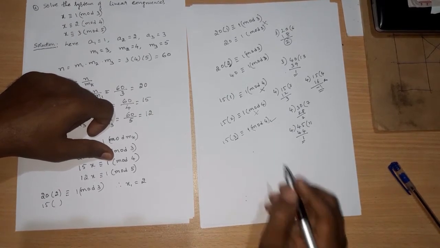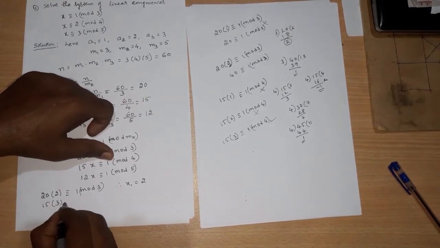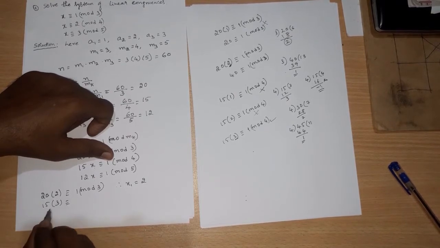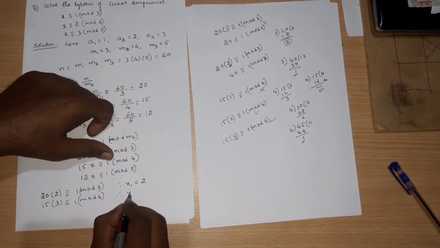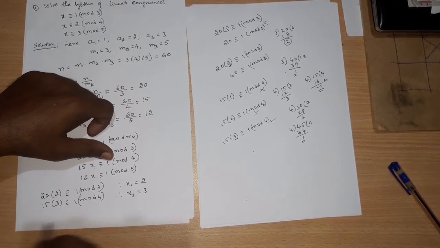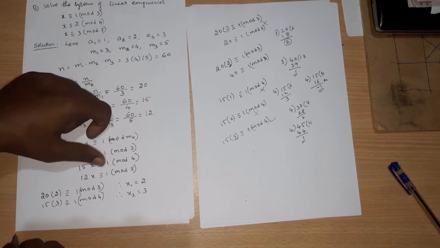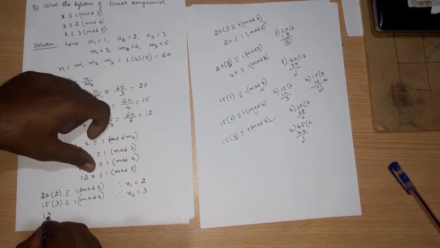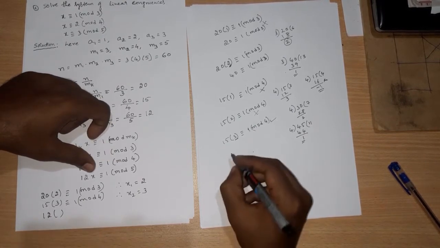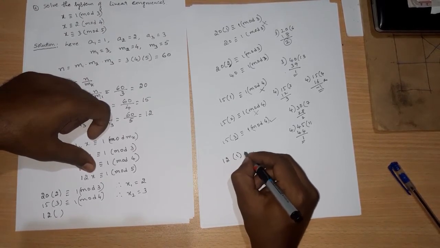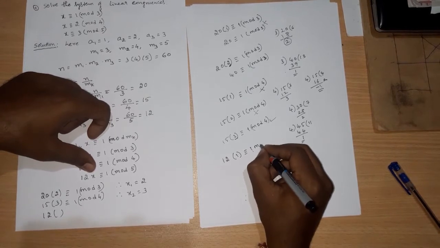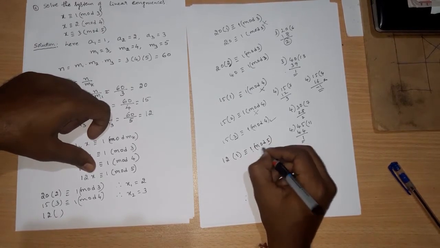So if you put x equal to 3, 15 into 3 is congruent to 1 mod 4. So therefore x2 equals 3. So next one, 12 into 1 is congruent to 1 mod 5.